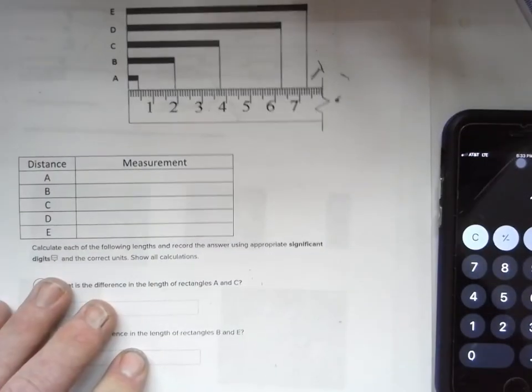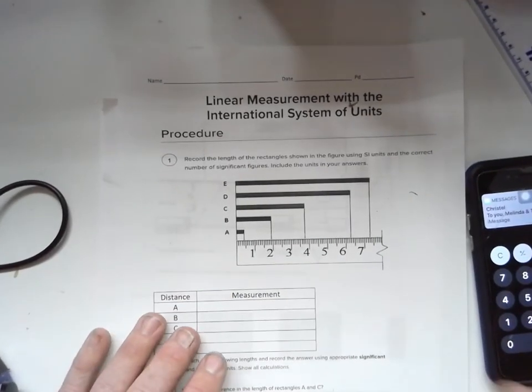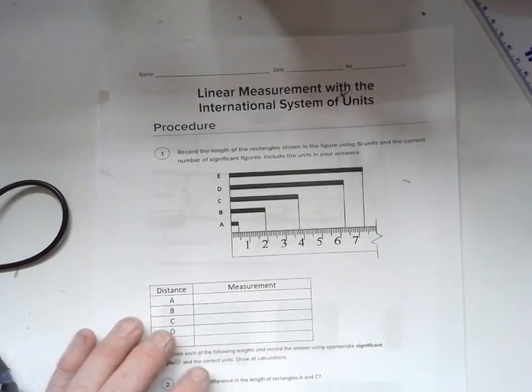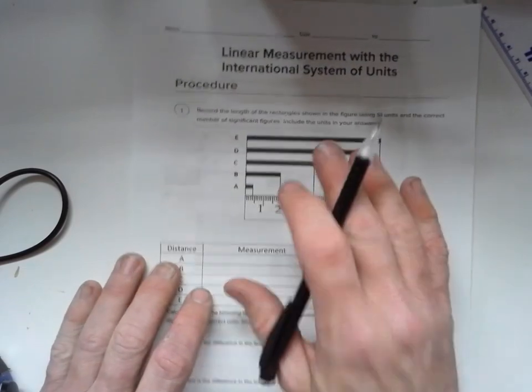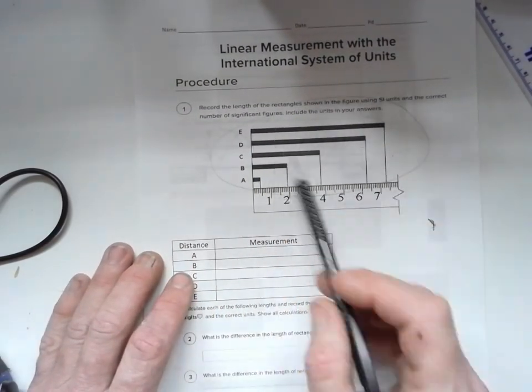Remember, this is going to either be in your notebook already, or it's going to go in your notebook. The next thing I want you to look at, I'm just going to run through with you, is this worksheet. I've taught you all you need to know. It's just a matter of making sure that you understand what the worksheet is asking you for. So first, you don't actually use your ruler to measure these.